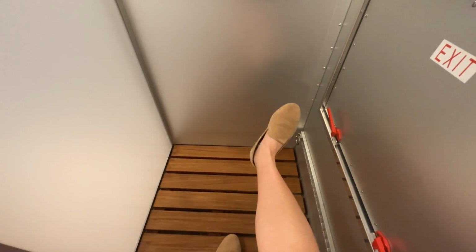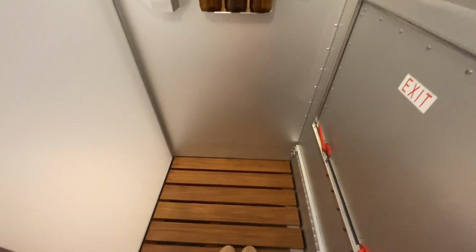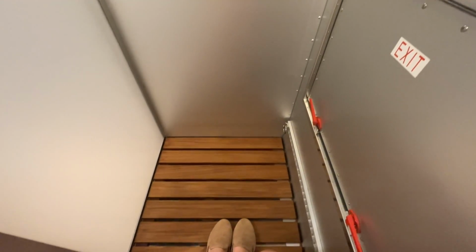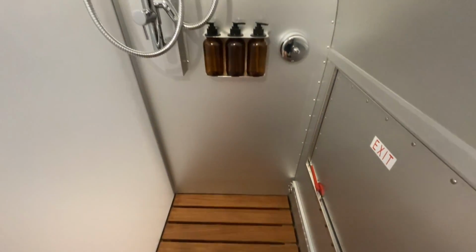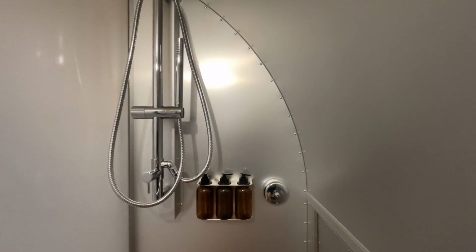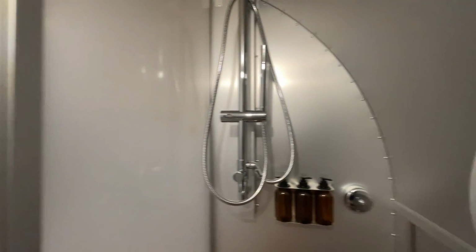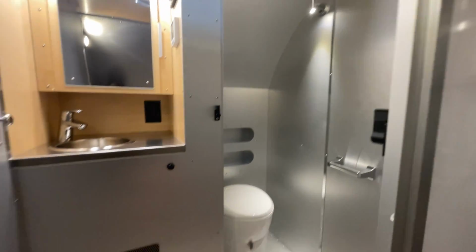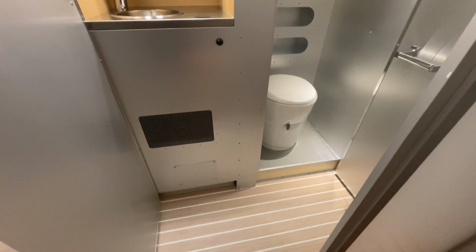And obviously my feet can't touch the wall. So we have a larger shower in the Endless Highways. And like I said, I could also stand in here, but I'm just showing you the size with my feet. And then over here, you can also see the floor space.